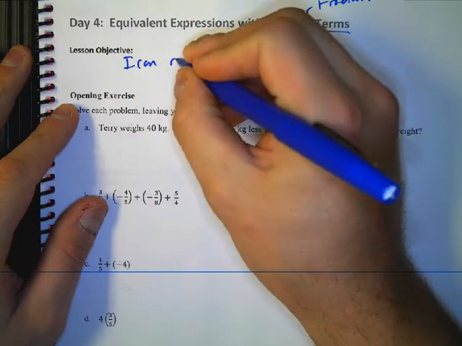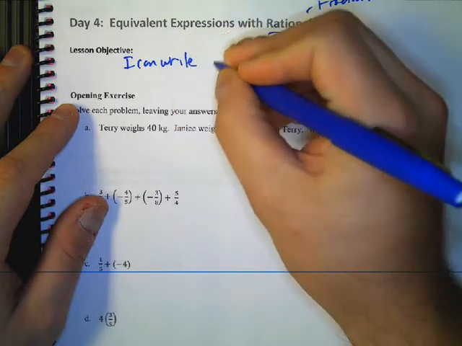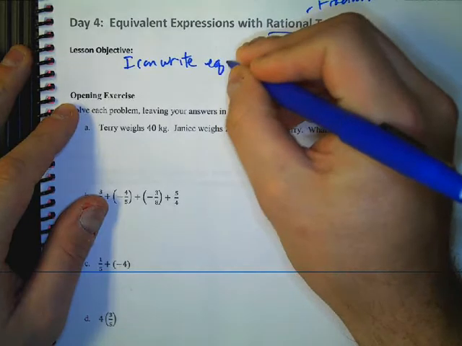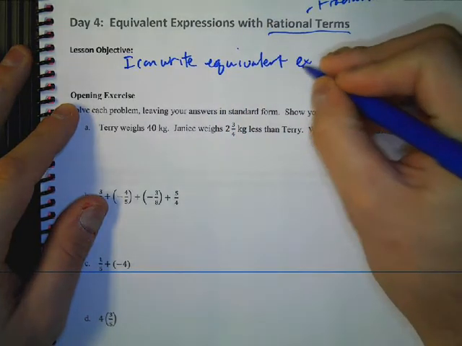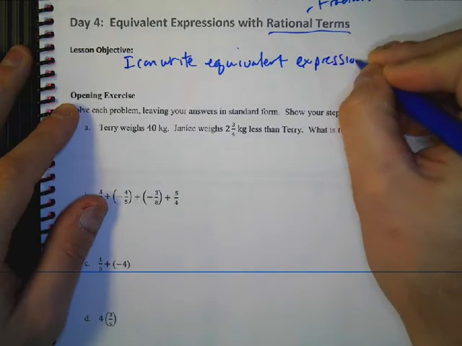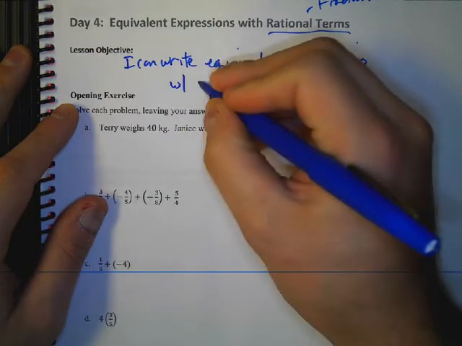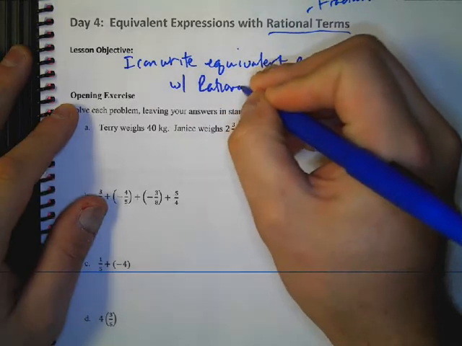I can write equivalent expressions with rational terms.